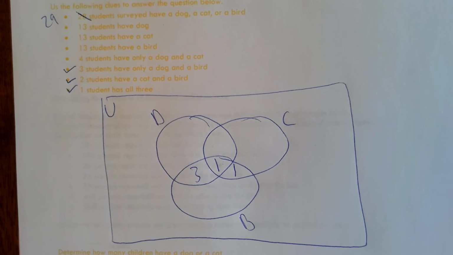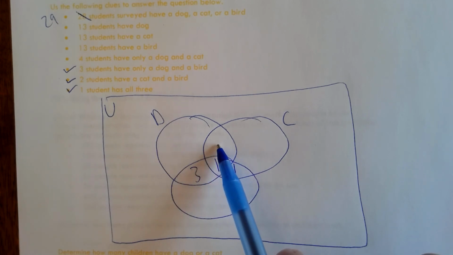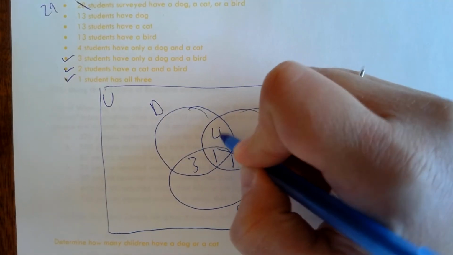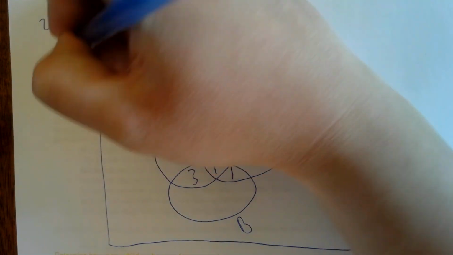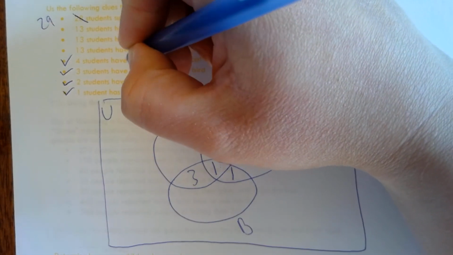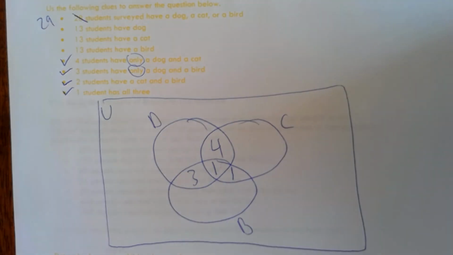It's going to be similar for this next clue too, actually. 4 students have only a dog and a cat. So dog and cat is this area right here. And because they said only, I'm just going to straight up put a 4 right in here. That person doesn't also have a bird. So that only kind of changes things quite a bit. All right, let's keep going.